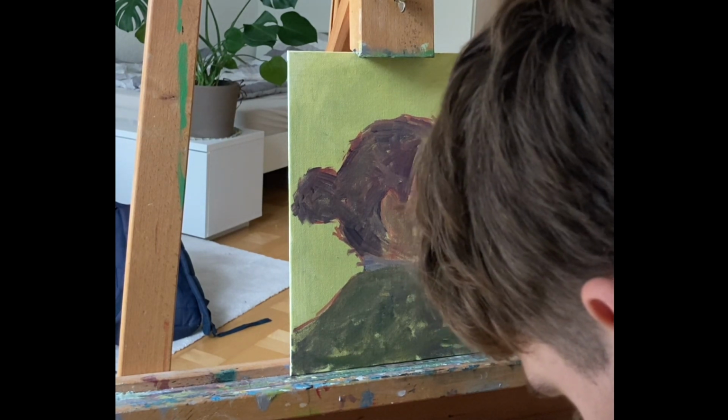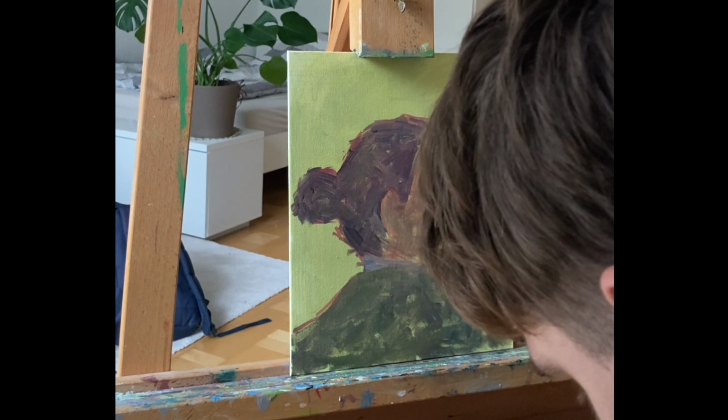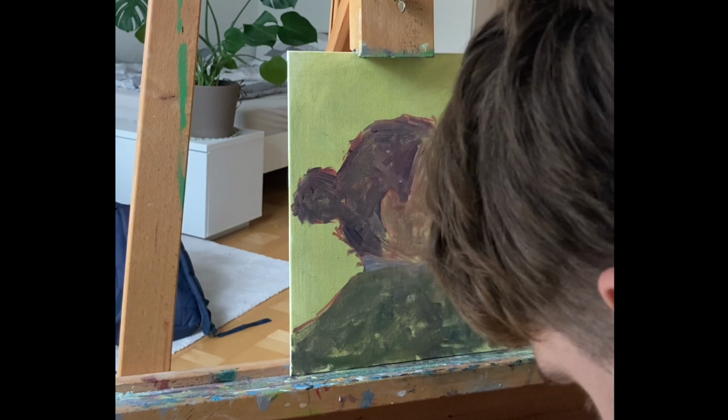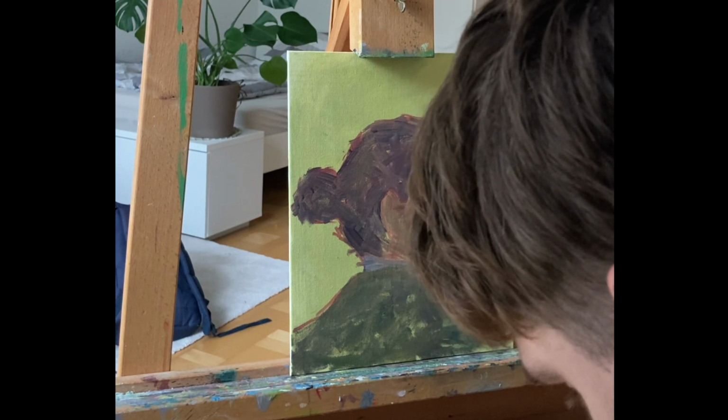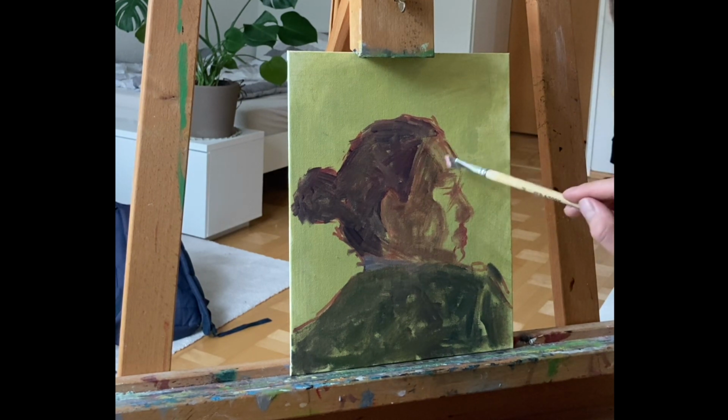I also quite like the colors at this point. The red makes it pop out a little bit, and the green hoodie is nicely complementary to the green background, but actually it doesn't really matter.